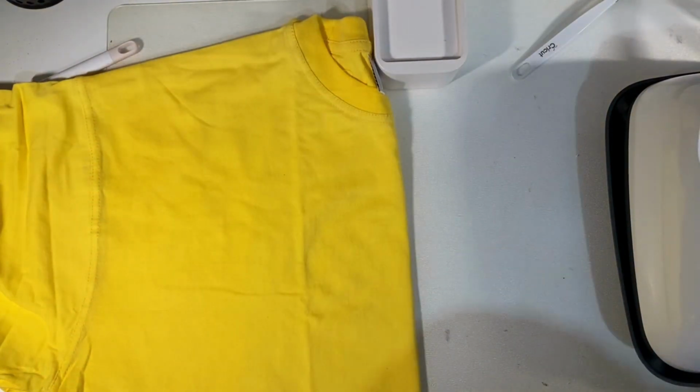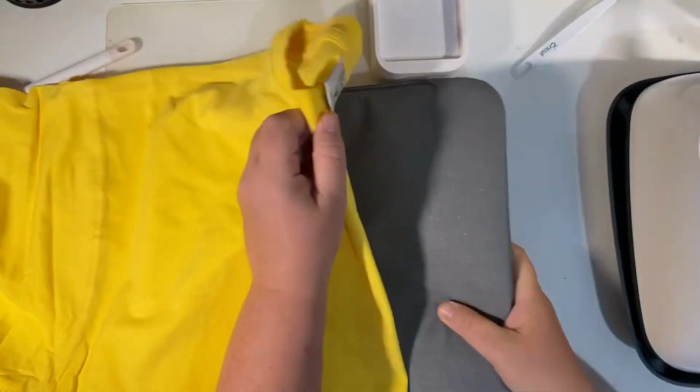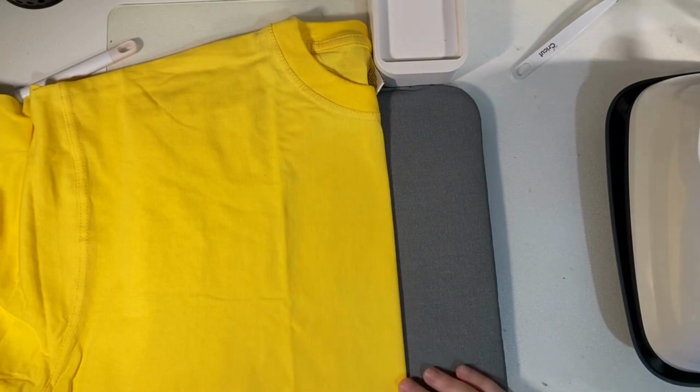And I've got my heat transfer mat. It's only the medium size one. I need to invest in a larger one. But what we're going to do when the heat press is ready is we're going to just press down this middle of the shirt.